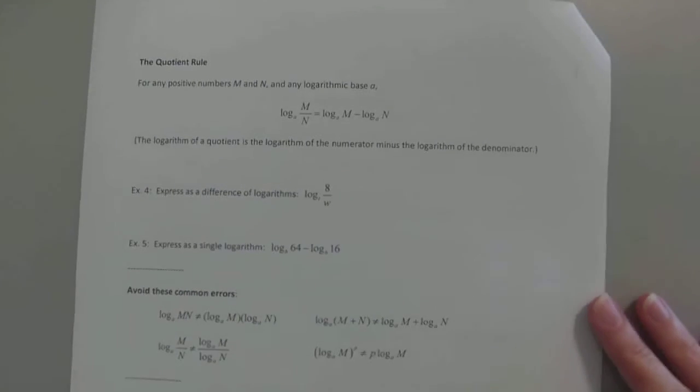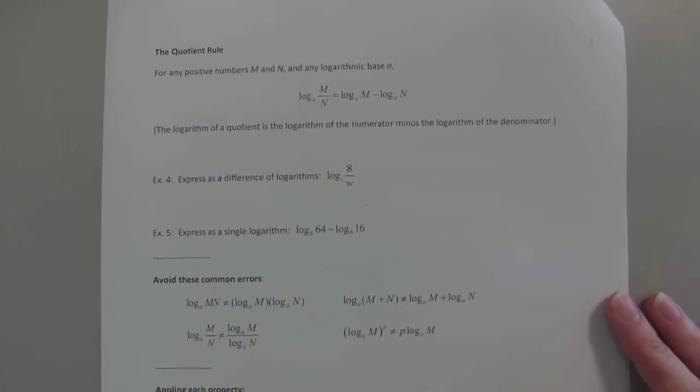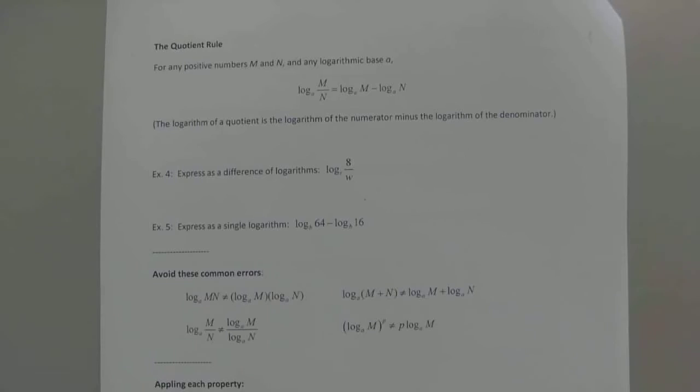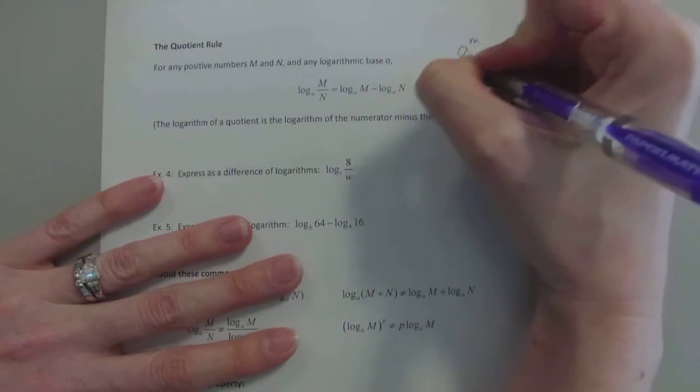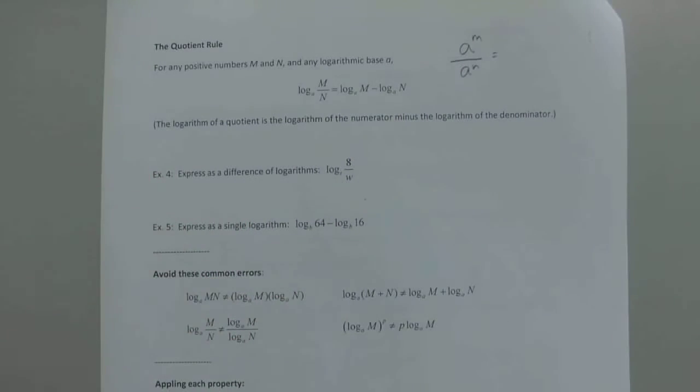All right, so let's go ahead and look at our next rule, and hopefully this rule makes sense. Whenever you are taking a log of the same base of a quotient, m over n, it changes to subtraction. But again, where is it coming from? What would you do with this?